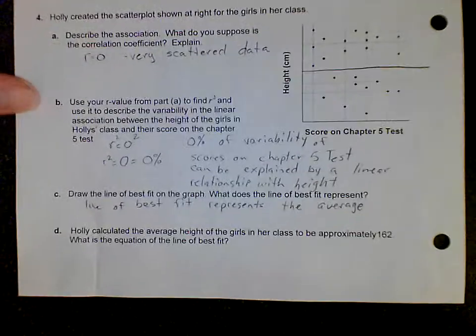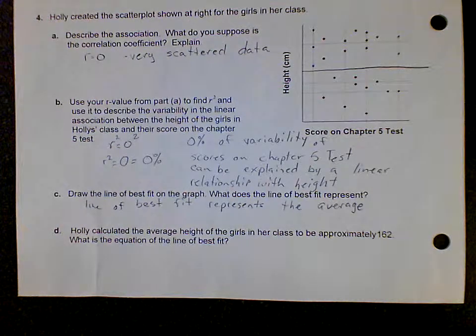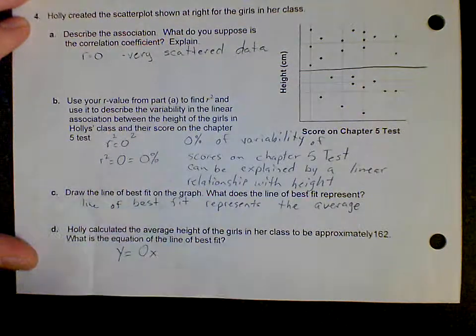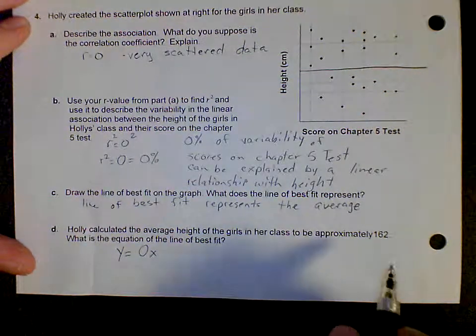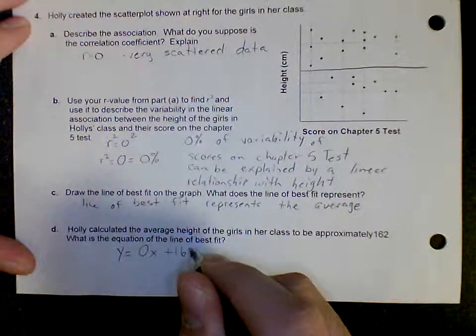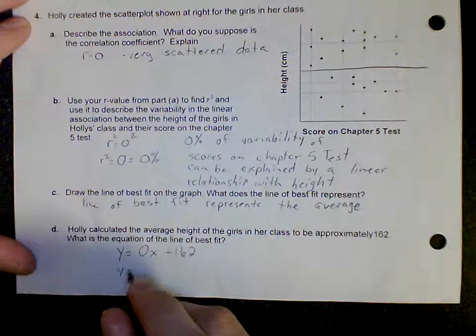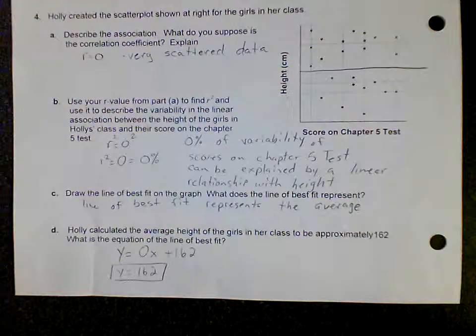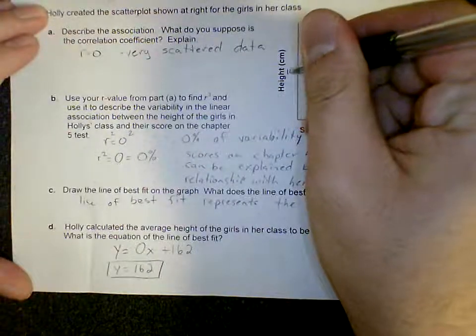And question D, Holly calculated the average height of the girls in the class to be approximately 162. What is the equation of the line of best fit? So does that line of best fit have any slope to it? No, it does not. So my equation is going to be y equals 0x, and then my average is 162, so plus 162, which I can just say is y equals 162. And that will be my equation of the line of best fit. So that number right here is 162.